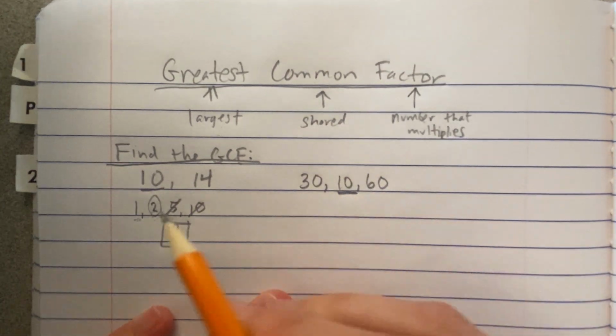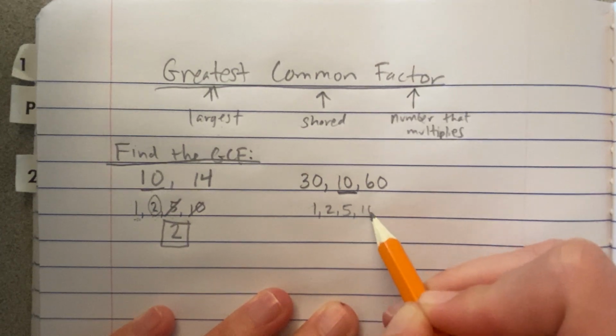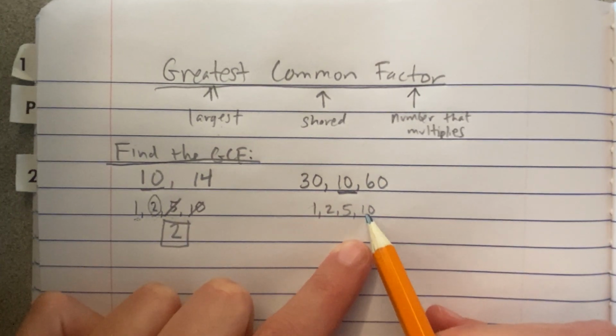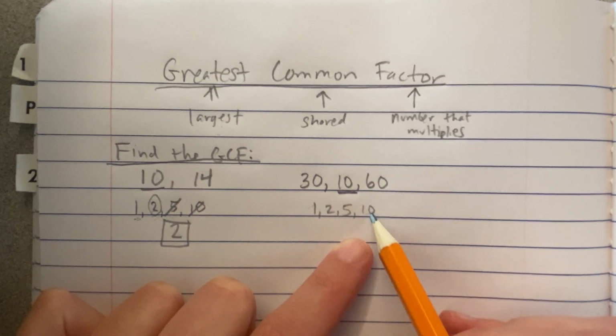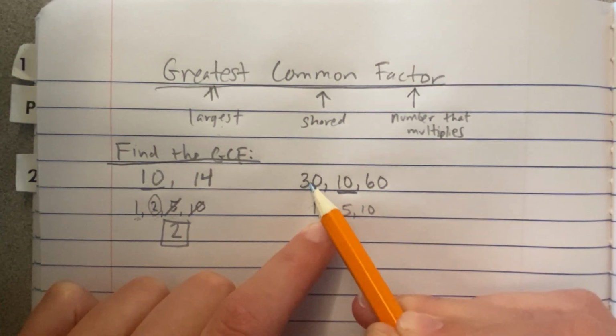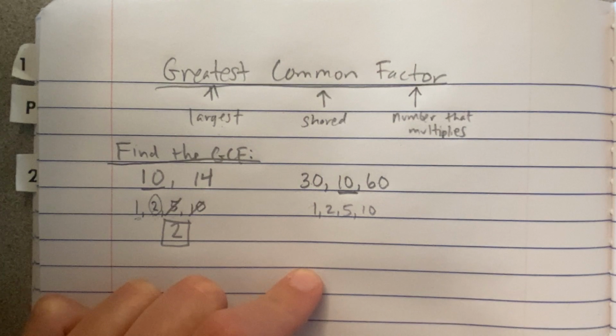What are the factors of 10? Oh, look, here they are, right? They're the same as they just were. So here are the factors of 10 again. Now look, which of these factors are shared? Look, all of them. 10 multiplies to 30, 10 multiplies to 60, right? 10 times 3, 10 times 6. Look, 5 times 6, 5 times 12. 2 times 15, 2 times 30. 1 times 30, 1 times 60. These are all shared factors.